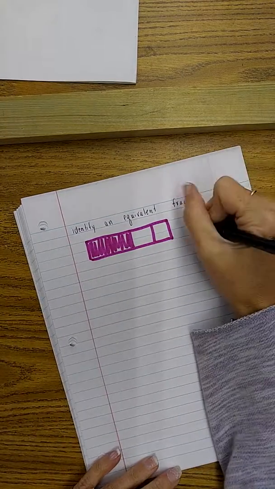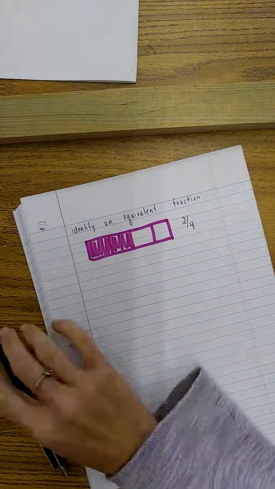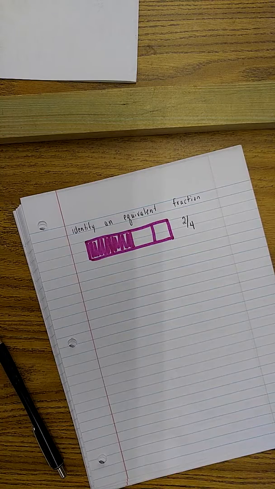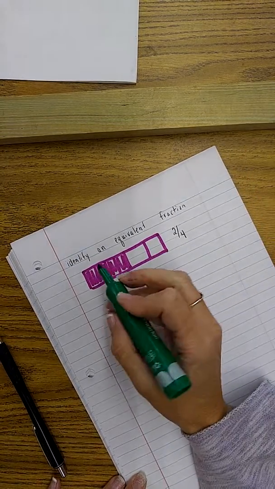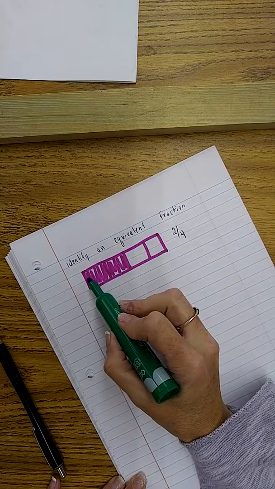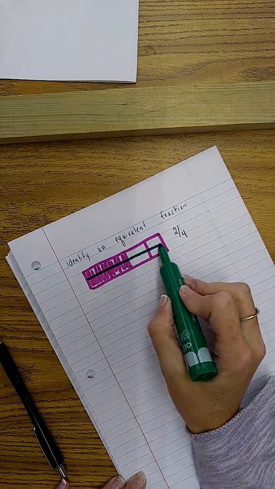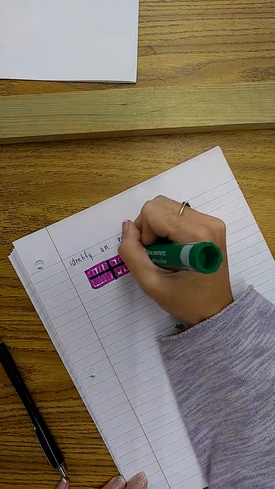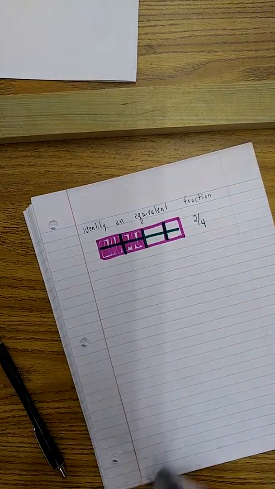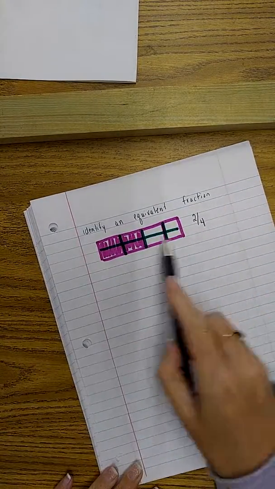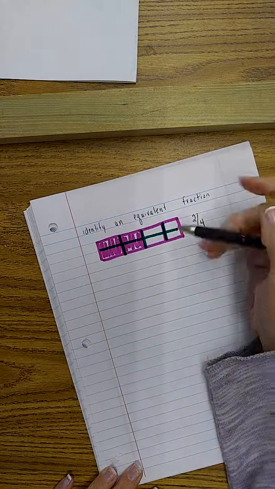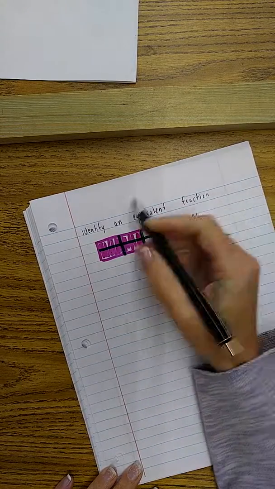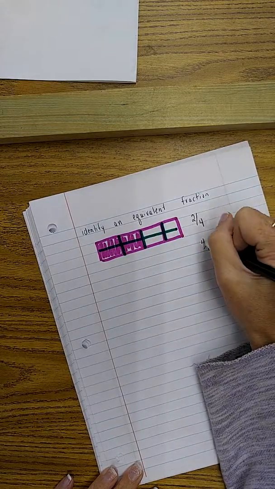This represents 2/4. They might need to come up with an equivalent fraction, which could be something as easy as drawing a line down the middle. Let me draw these so we can see them all. Now I've taken my 2/4 model and turned it into 8 parts: 8 is my denominator, and 4 is my numerator.